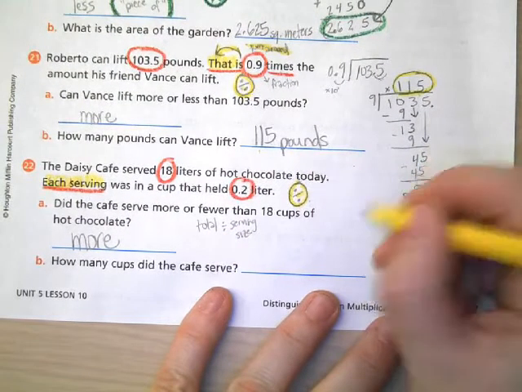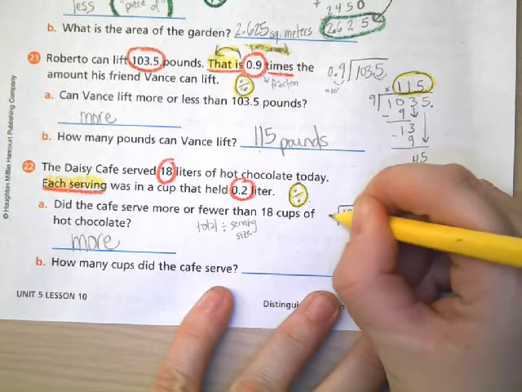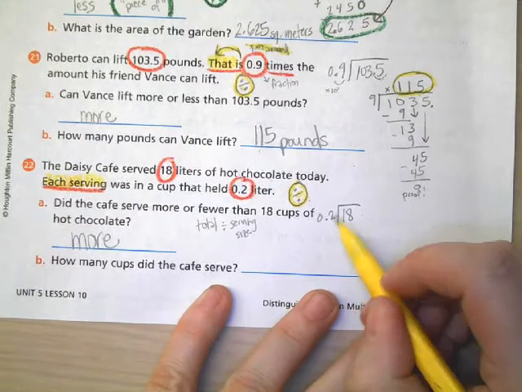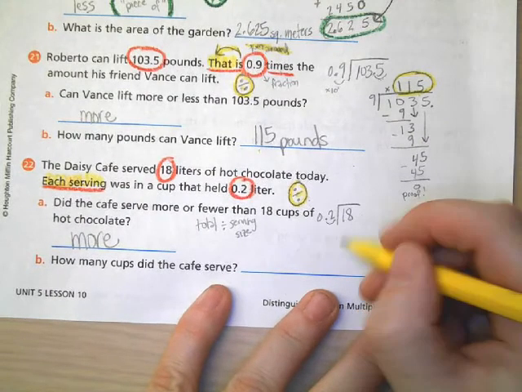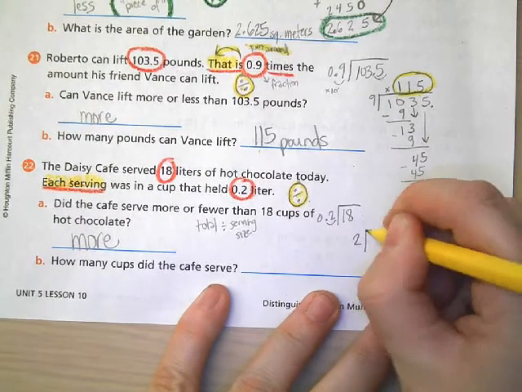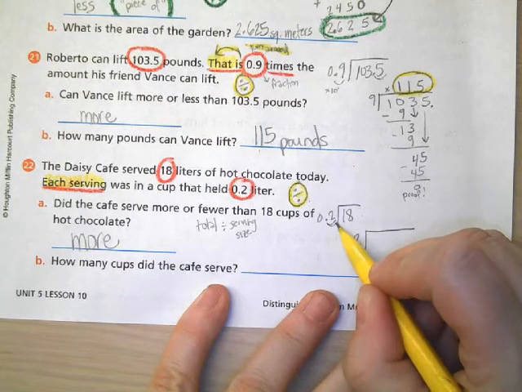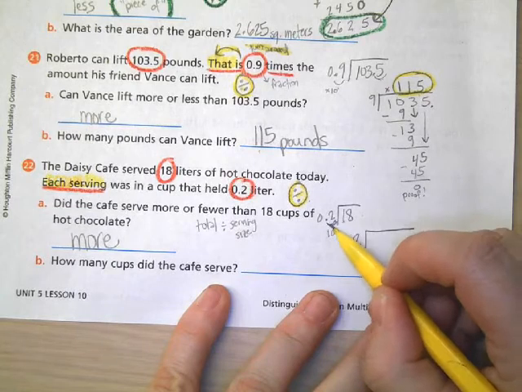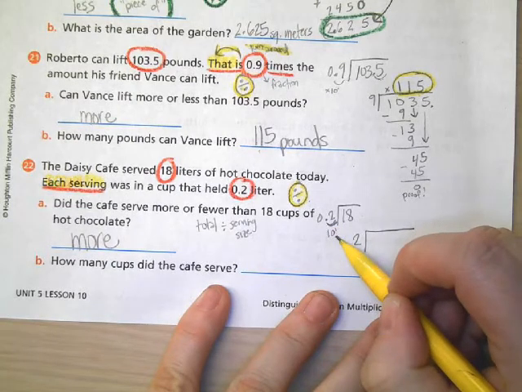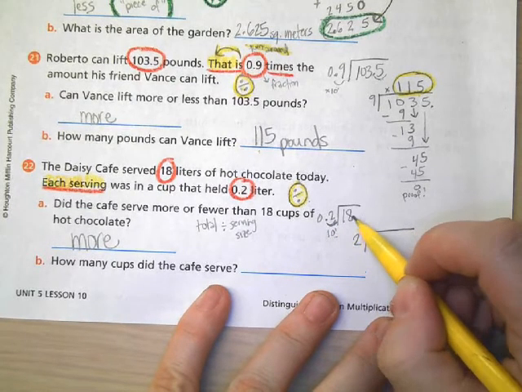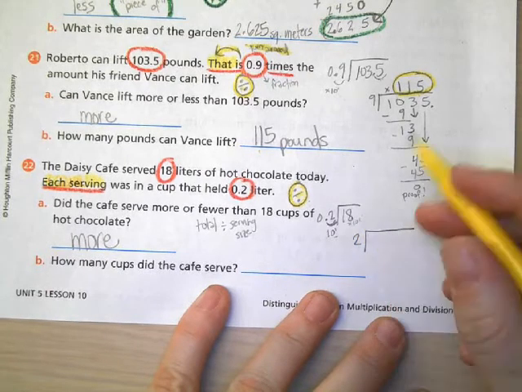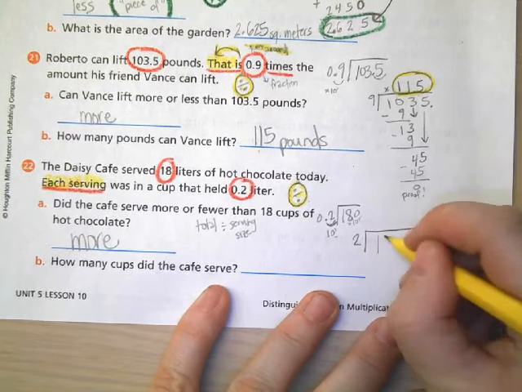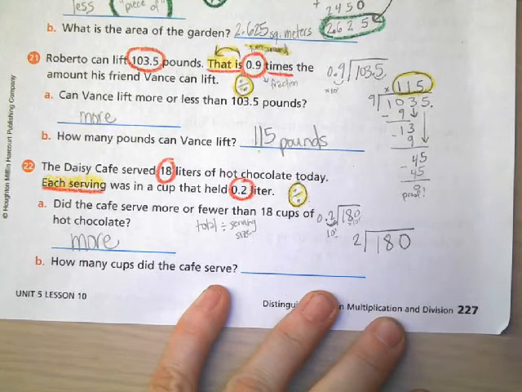So you take your total divided by your serving size. Our total is 18, and our serving size is 0.2. I've got a decimal in the divisor, so I have to move it, which changes it to a 2, because you moved it once. And remember, that was timesing by 10 to the first. So if you times the divisor by 10 to the first, you have to times the dividend by 10 to the first as well. So what is 18 times 10 to the first? Well, you just add a 0 or move the decimal once and it becomes 180.